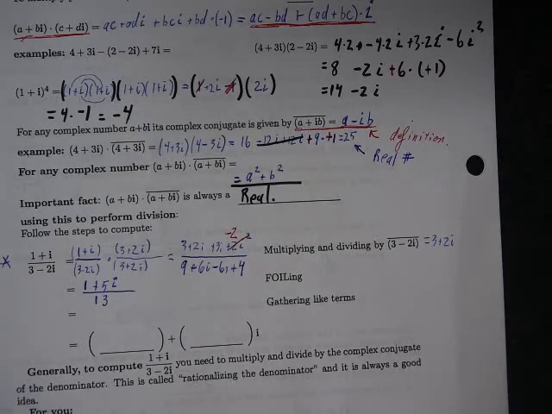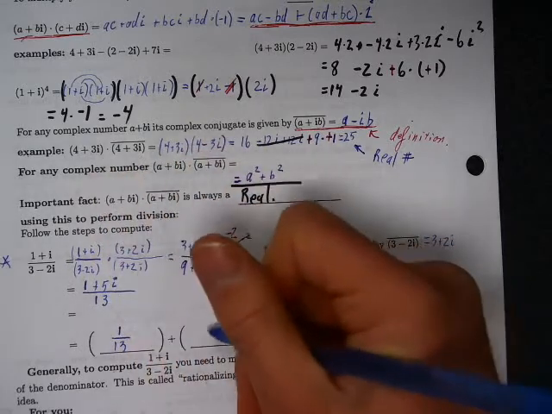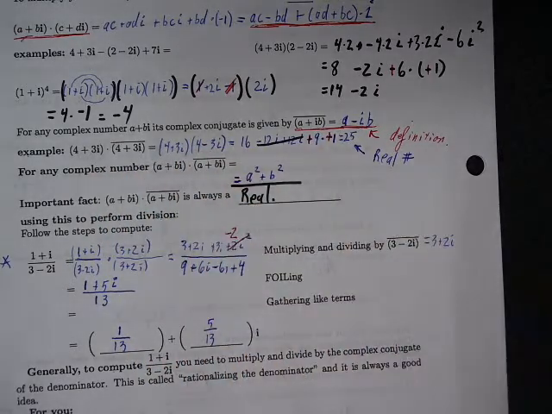The last thing that maybe we should do is I want to write this as a real number plus a purely imaginary number. And now that I'm just dividing by 13, that's easy to do, right? I'll just distribute the division. So what should I wind up with? I guess it will be 1 over 13 plus 5 over 13 times i. That makes sense?